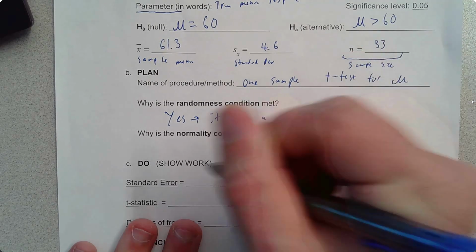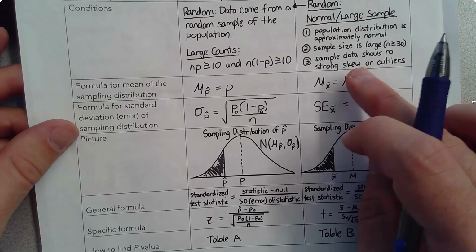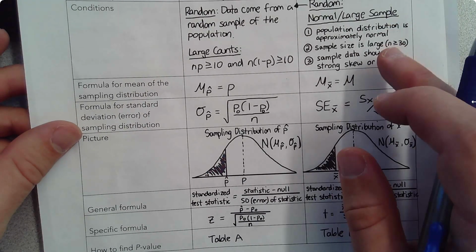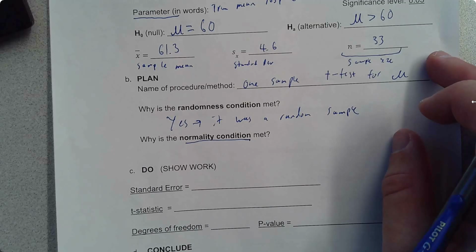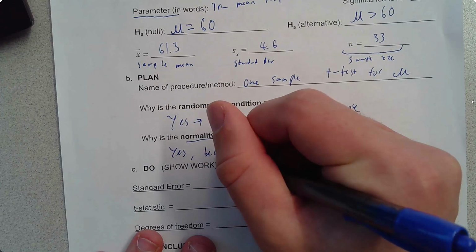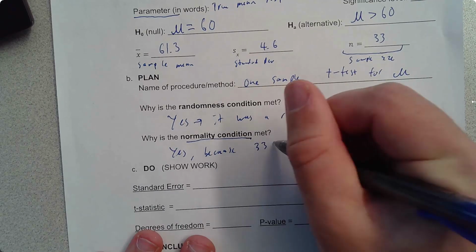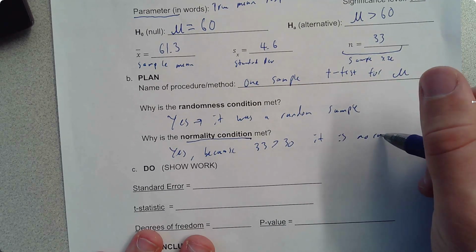Is the normality condition met? To meet the normality condition for means, there are a few different options, but a common one is that the sample size is bigger than 30. And so, yes, because 33 is greater than 30, it is normal. So we're good to go.